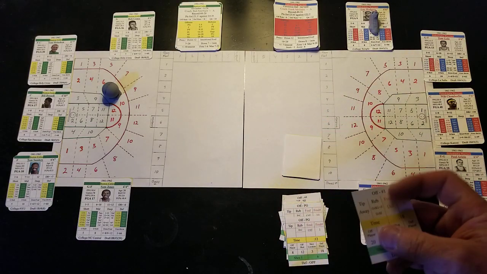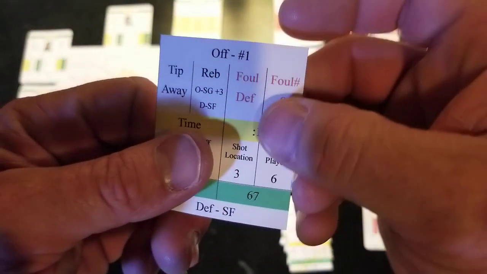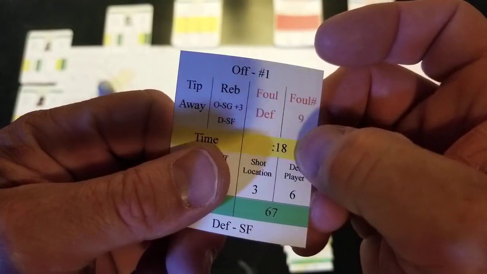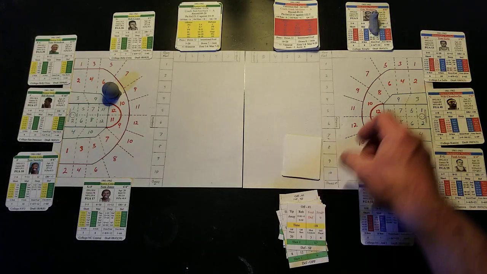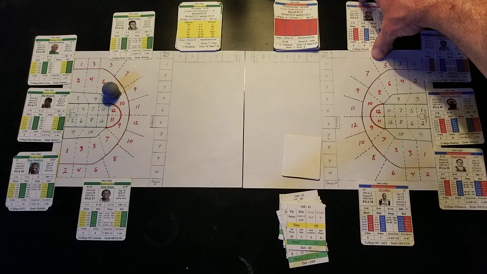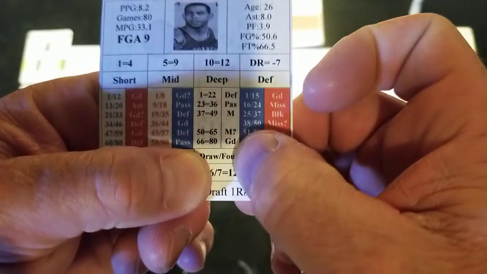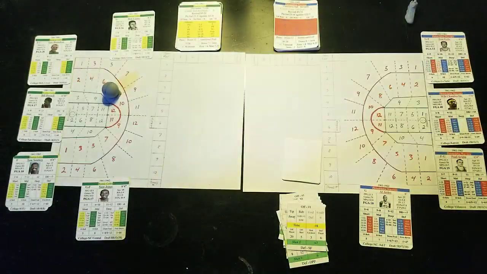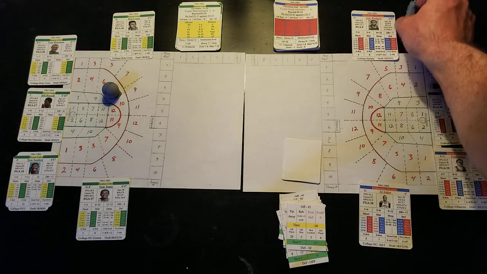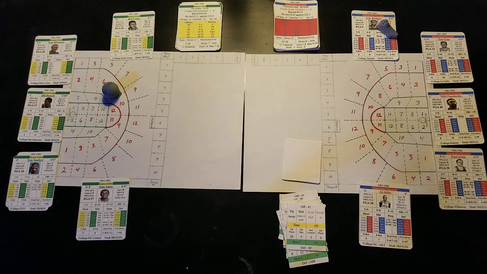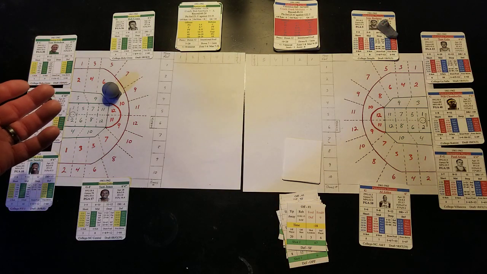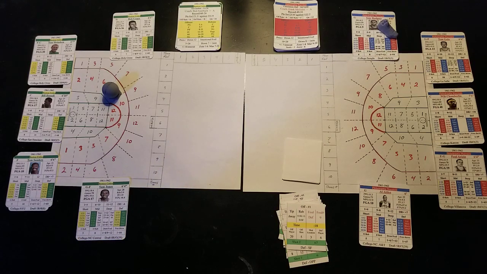Let's see if he gets fouled. Let's see if Guy fouls him. It says defensive foul 9, so we check to see what Guy's foul rating is, which if it's a 9, it usually is, and yep, he is going to foul him. It's 7-12. He's going to get the foul called on him.